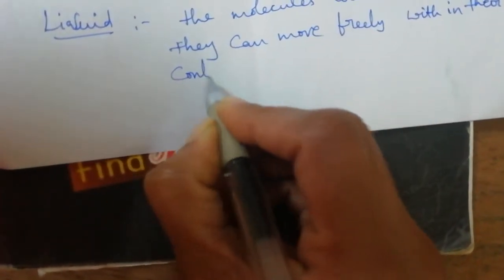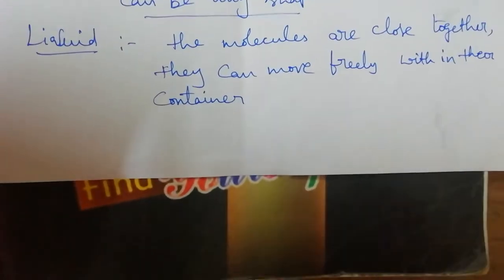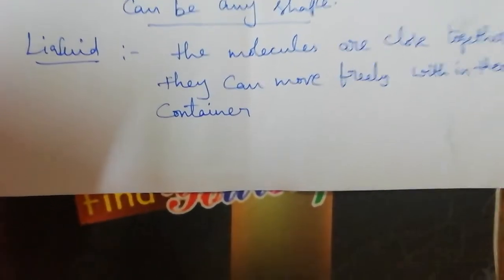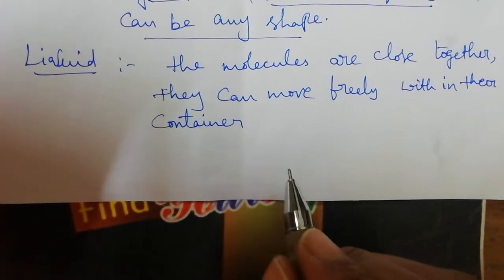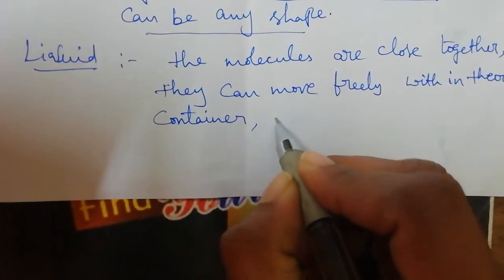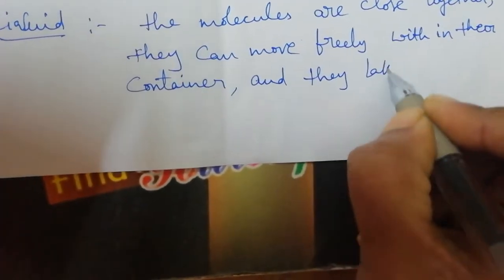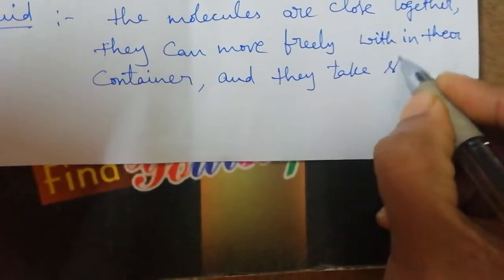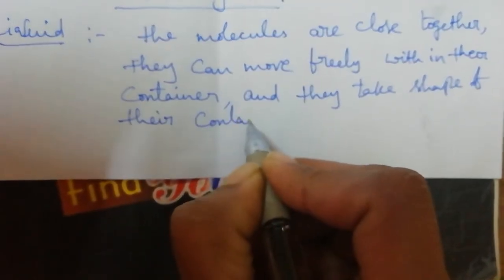Within the container. If you take a glass of water, then the water takes the glass shape, and they take the shape of their container. This is the liquid phase.